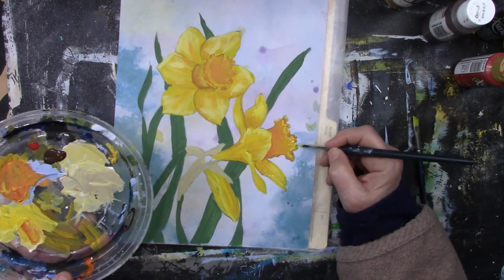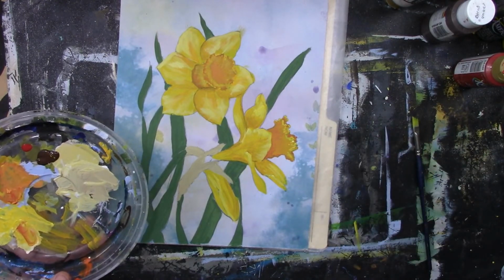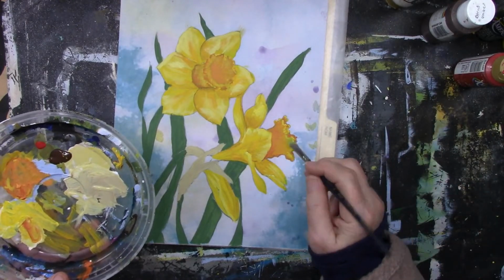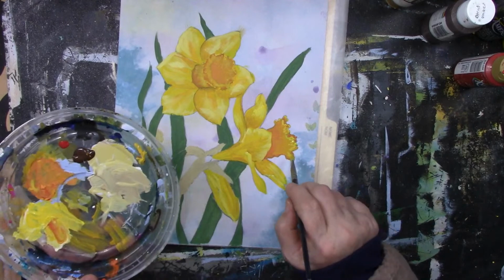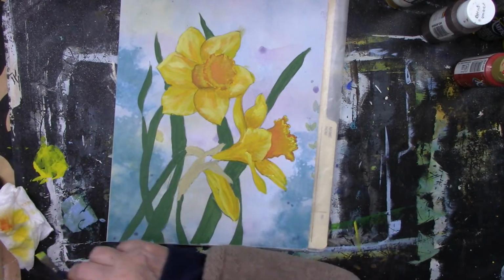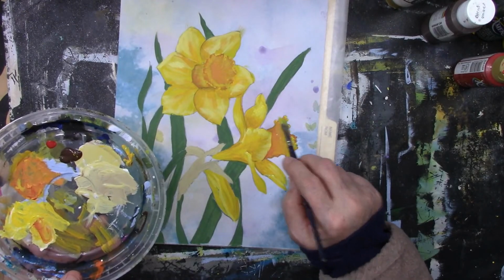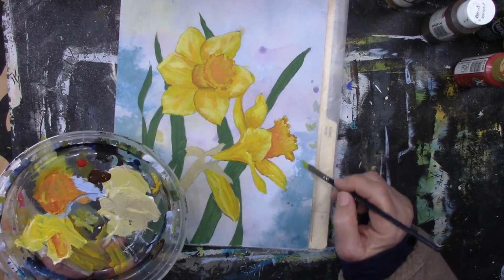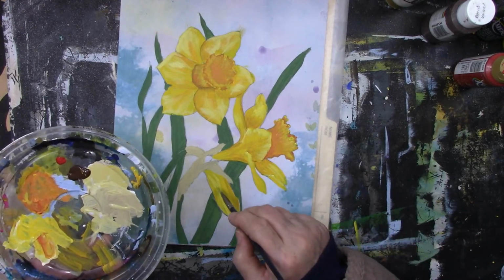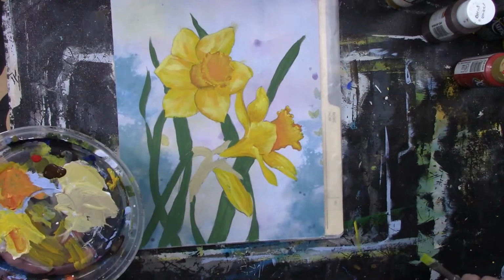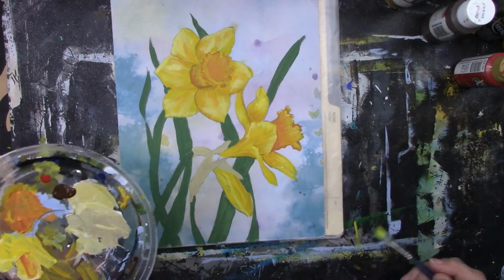Take my other brush, and I'm just going to sweep that down, I think, just a bit. Okay. That's not bad. We'll go back probably with that.